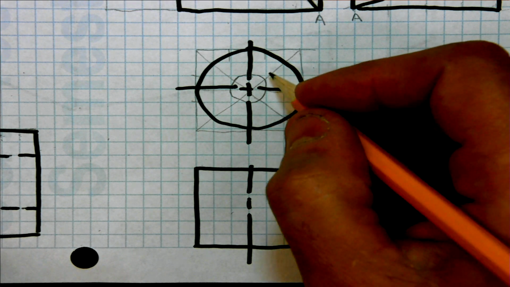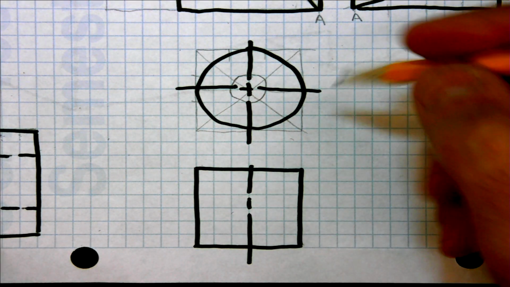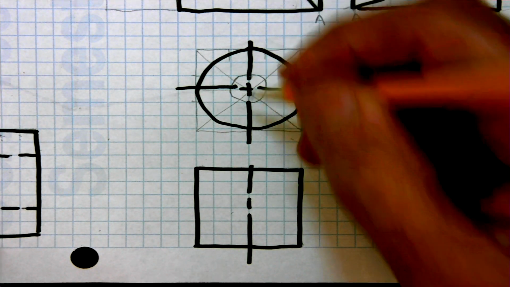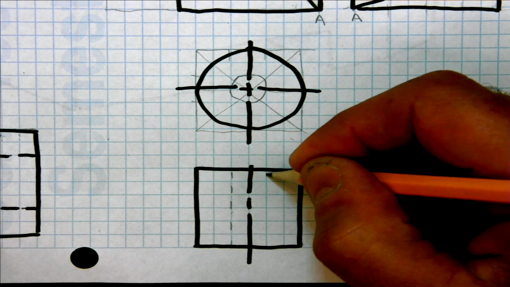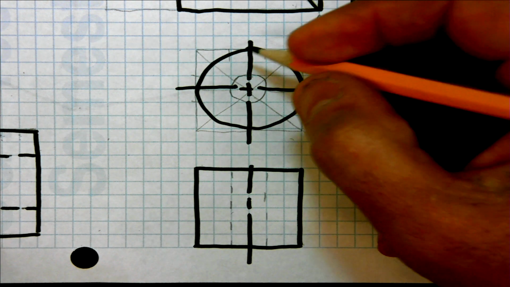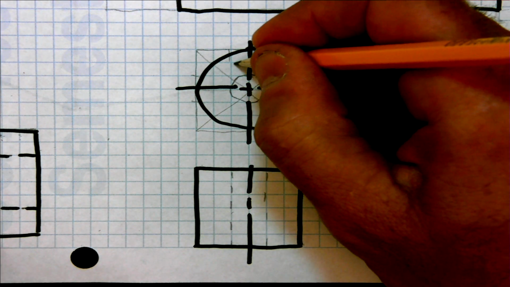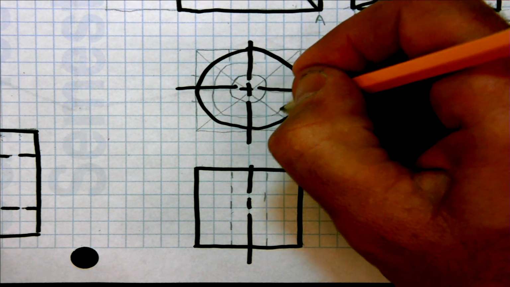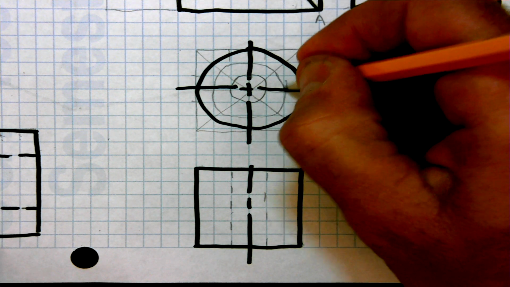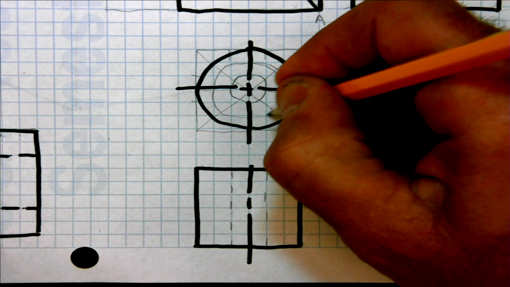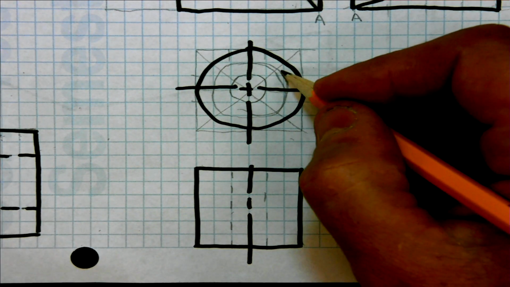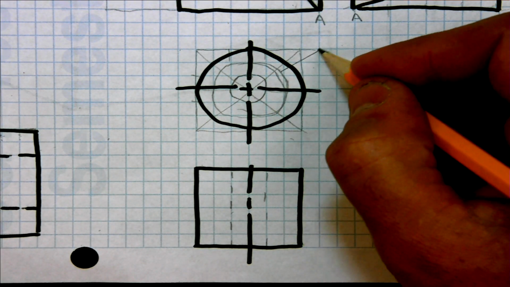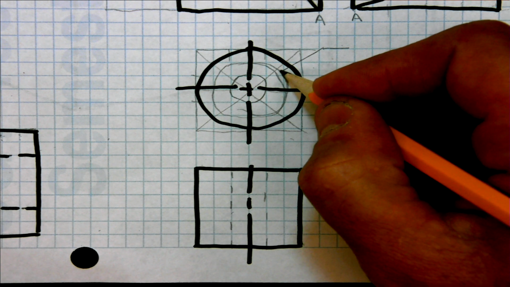So again, I'm going to start over here. That would be the hole that would go right through here. And so then I'm going to put my other circle in here for the actual countersink itself. Ooh, ugly. Okay. So now I'm going from the outside and pointing towards the center point.